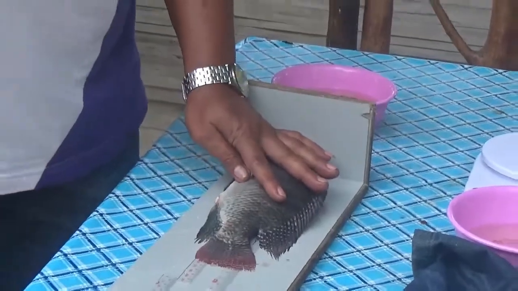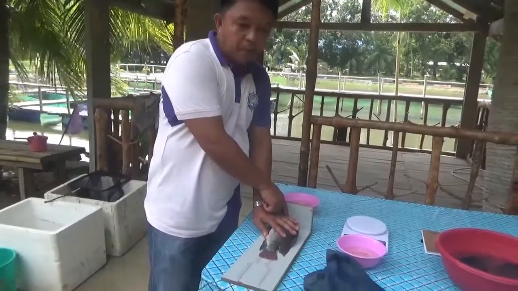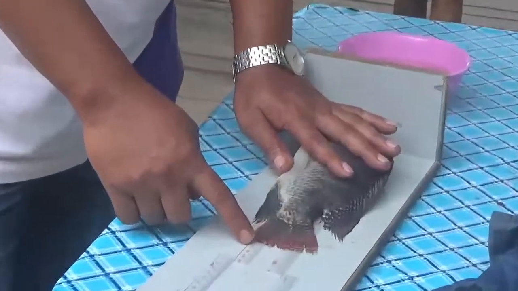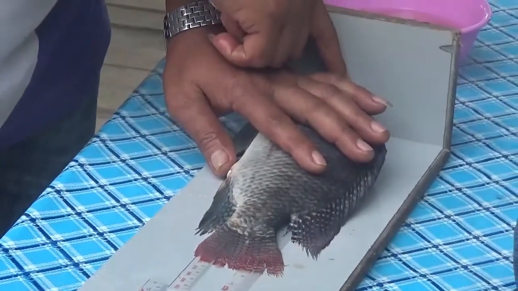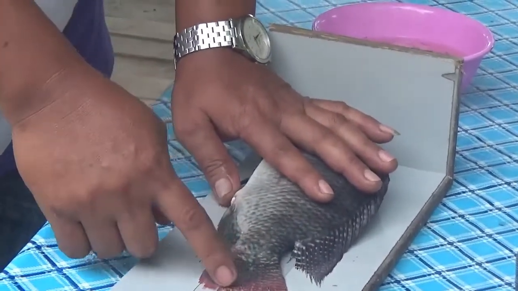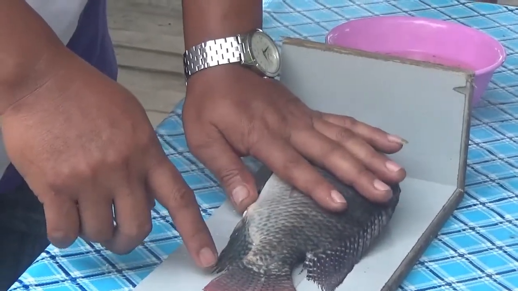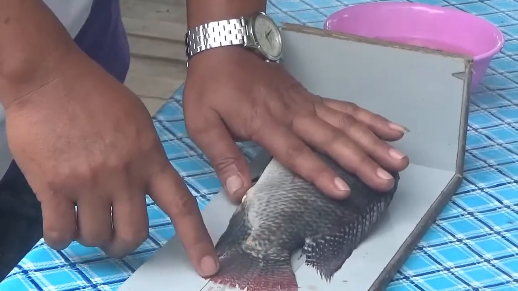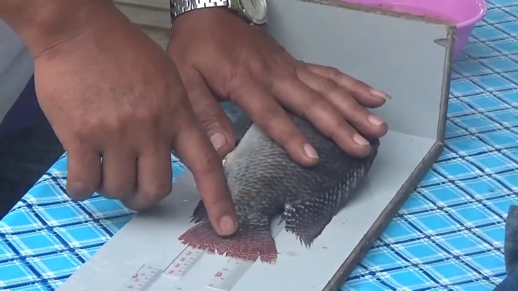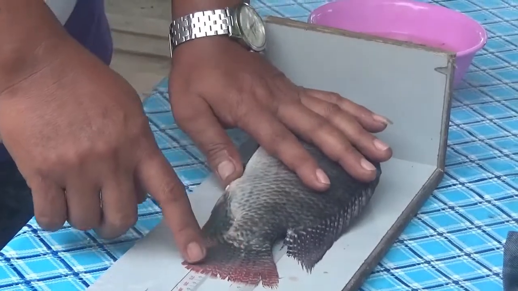So the total length is measured from the tip of the mouth to the tip of the tail. So this is the total length. The standard length is from the tip of the mouth up to the base of the tail. We cannot measure the fork length here because the tail is not diagonal in shape. If it is diagonal in shape, the center of the tail is what we call the fork length. So from the mouth up to the center of the tail is the fork length.